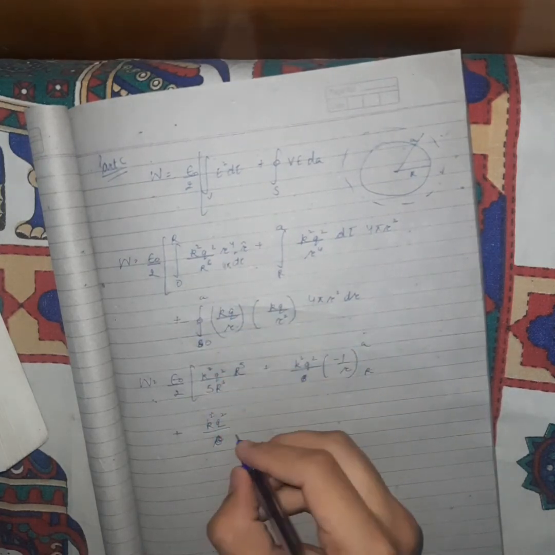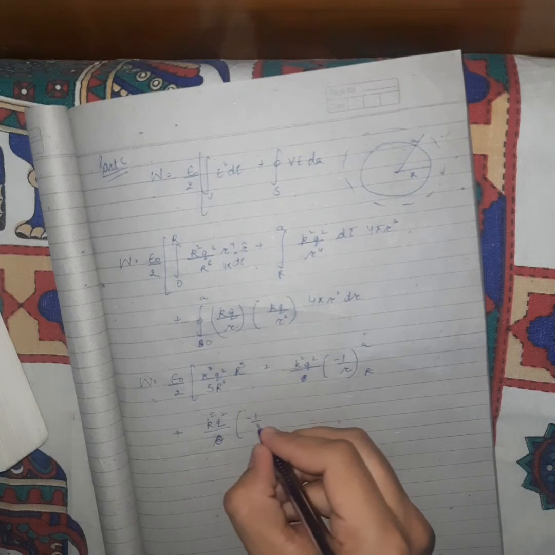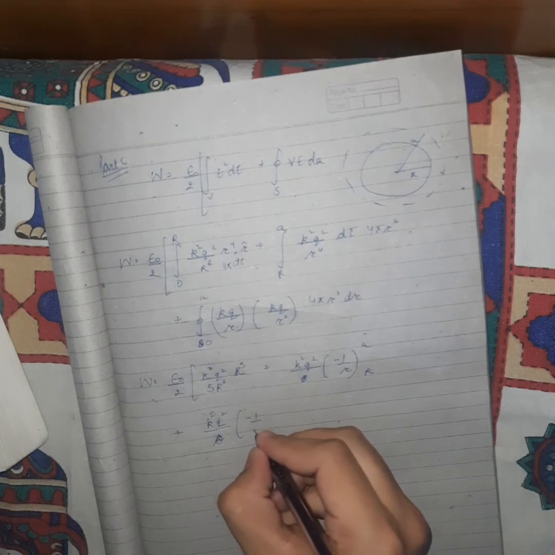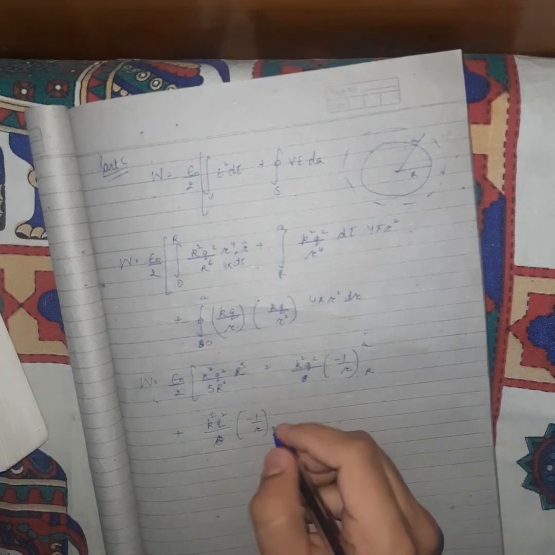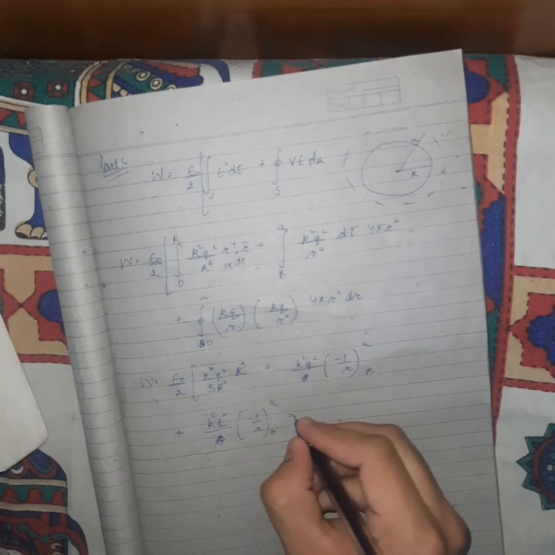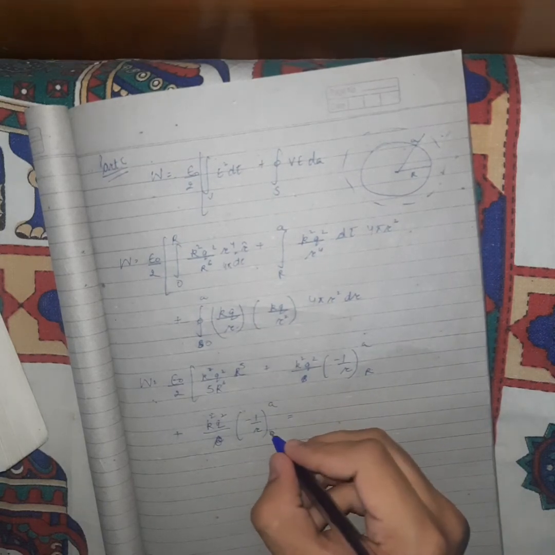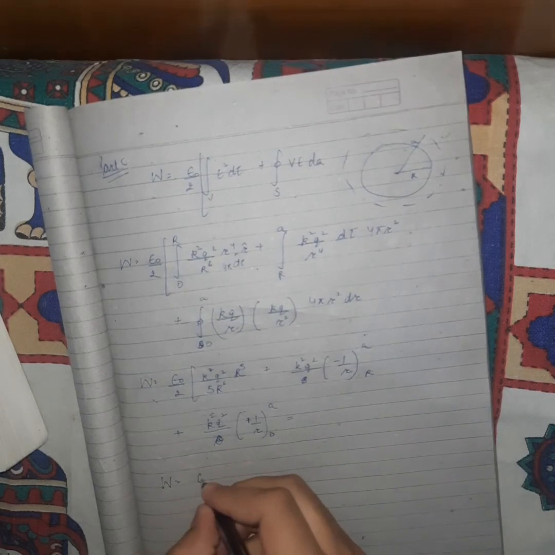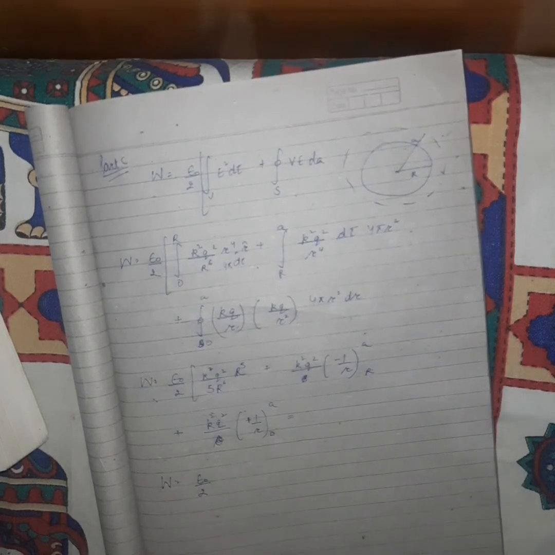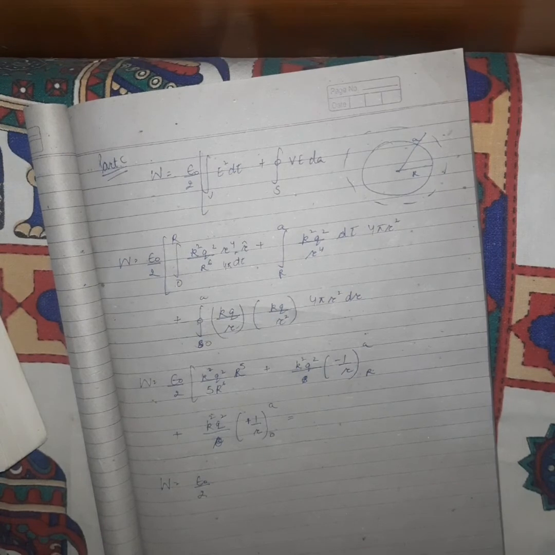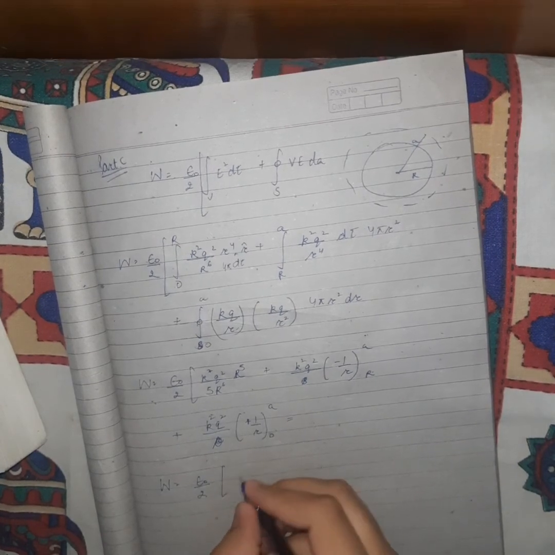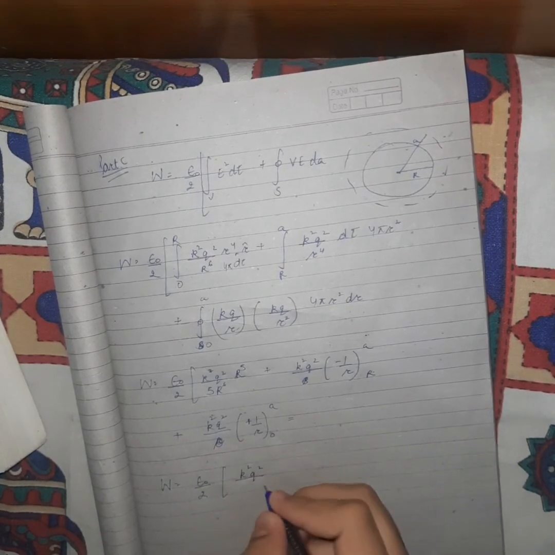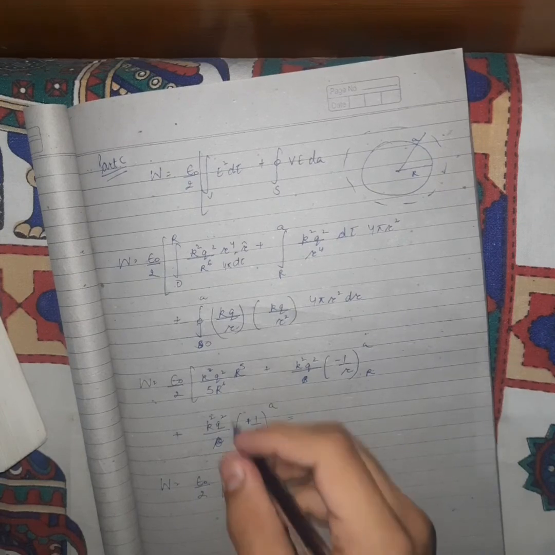All right, so we get minus 1 by r, 0 to a, so we get plus 1 by r, so we get energy stored as epsilon naught by 2, k square q square and 4 pi also.